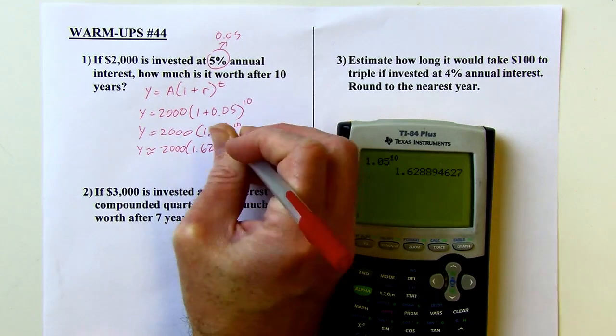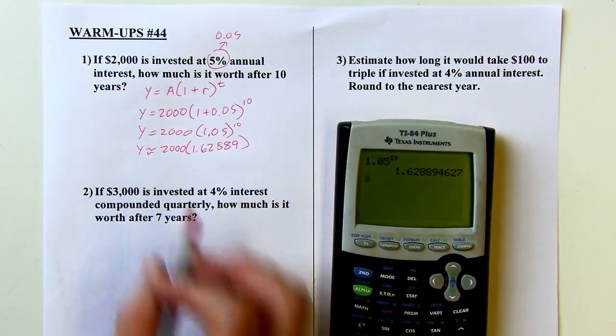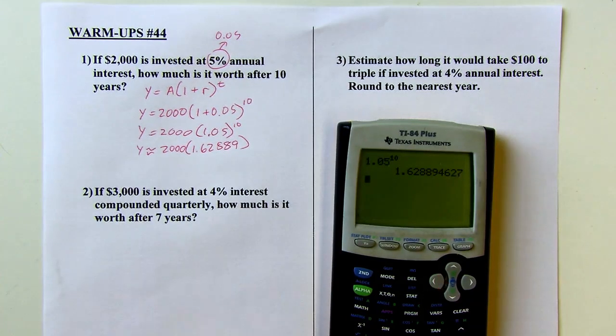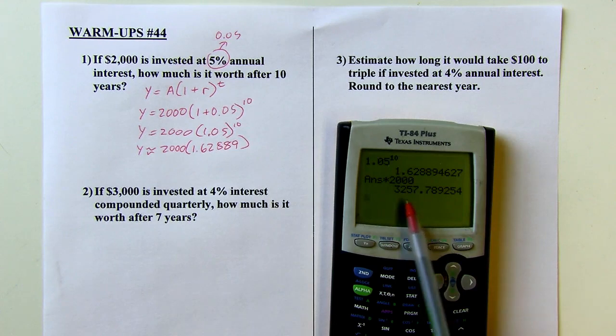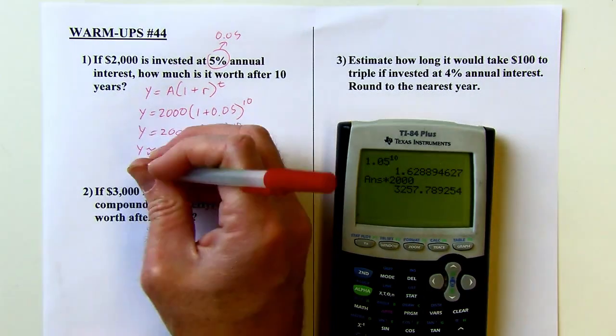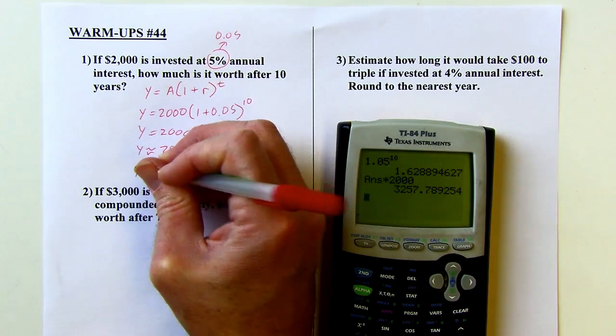Okay, and I could go on with that number, but this is approximately that. I've still got that long decimal in my calculator. So even though I didn't write down the whole thing, I still got it in my calculator here, and I'm multiplying by 2,000. And now since this is a money problem, I'm going to round to the nearest cent. So it's going to be $3,257.79.